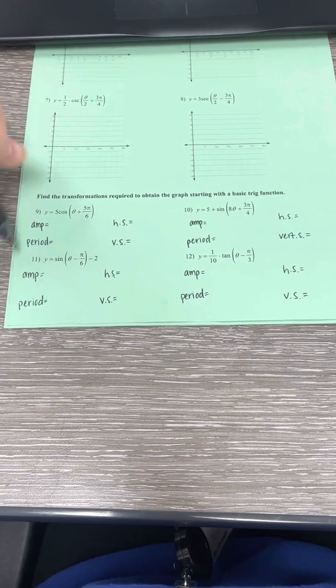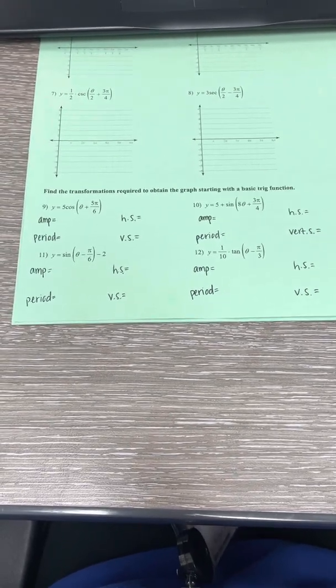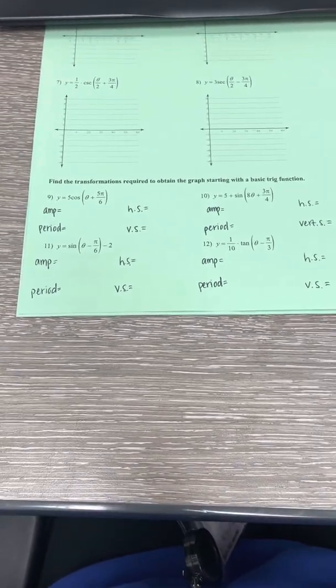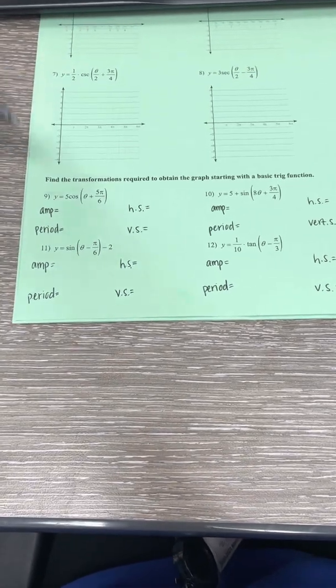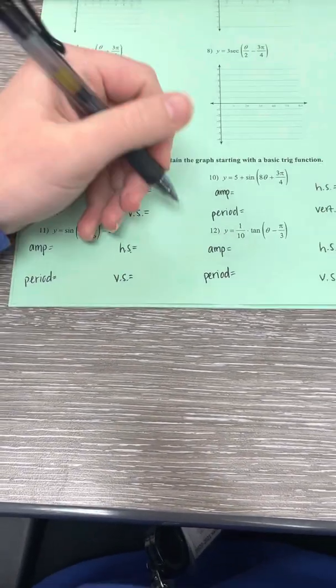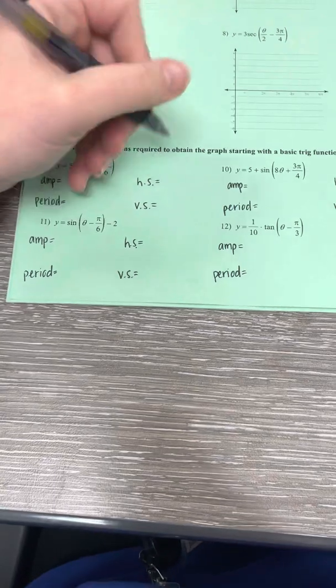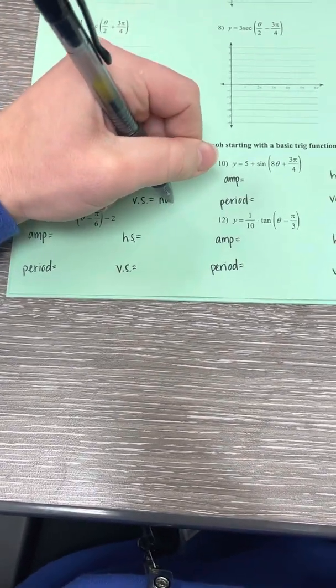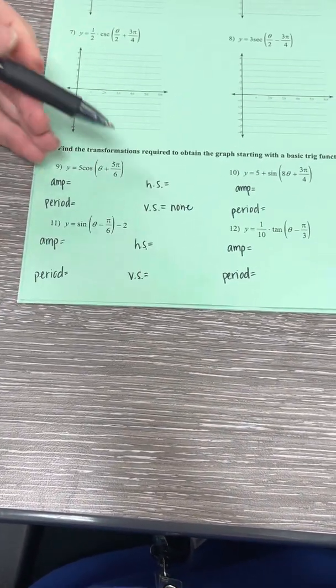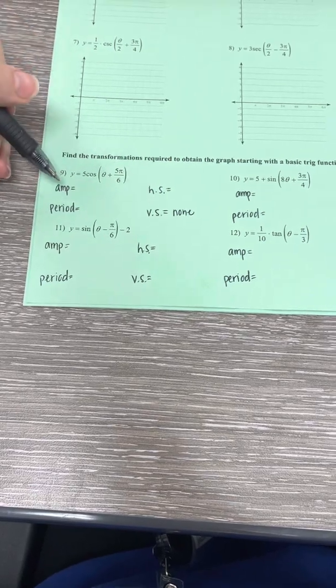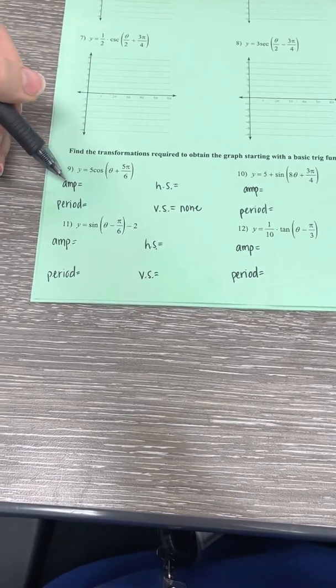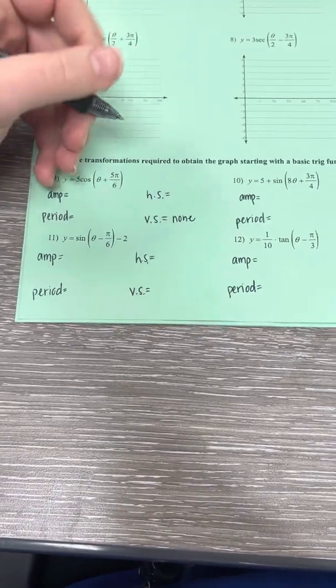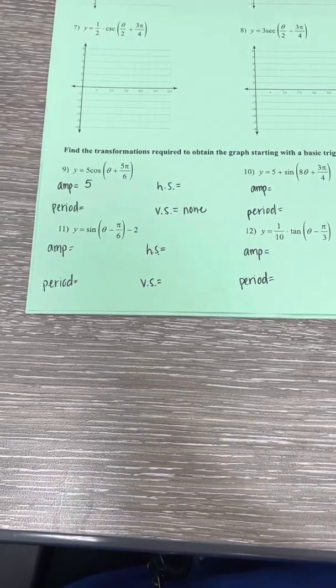We have the amplitude, period, horizontal, and vertical shift. I think the easiest to start with is the vertical shift. That's whatever's being added or subtracted on the outside, which is nothing here. So there is no vertical shift. Moving on, we have amplitude, which only affects sine and cosine. And since this is cosine, we'll have an amplitude of 5 here.